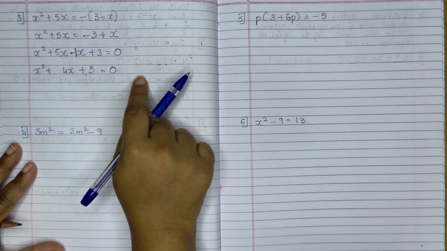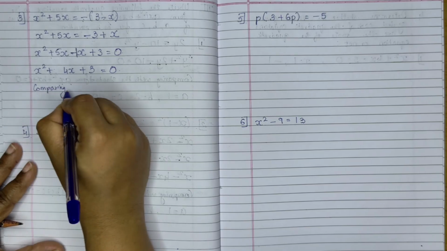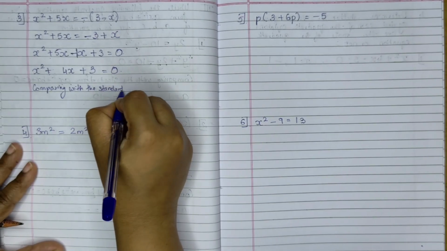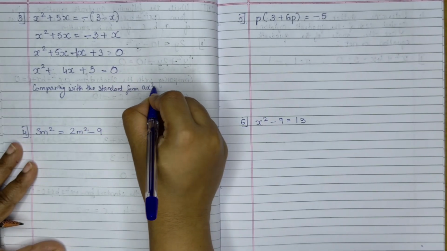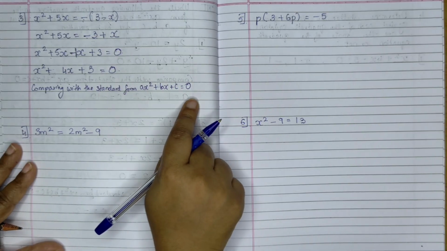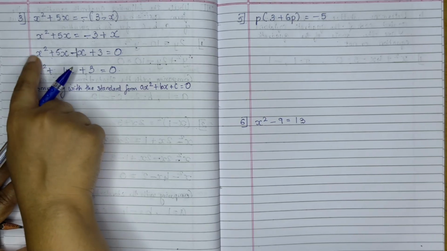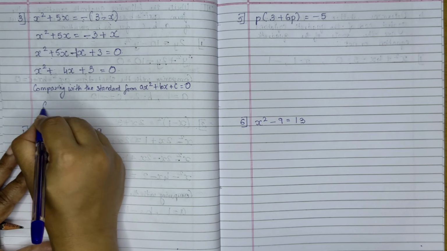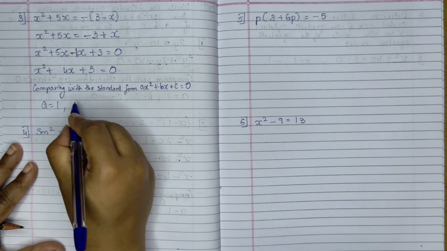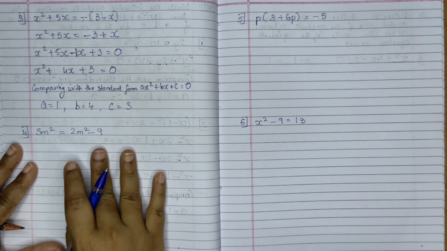Now what we will do, comparing with the standard form, ax square plus bx plus c is equal to 0. Now see here, ax square. Again over here we don't have any number for x square, so the coefficient of x square is nothing here. That means it is 1. So a is 1. b is 4. See here, bx, so b is 4. And c is 3. Understood the third sum?